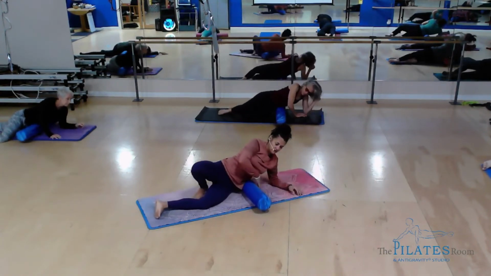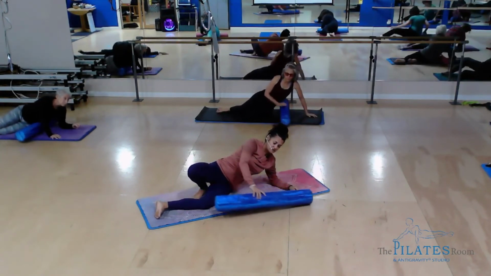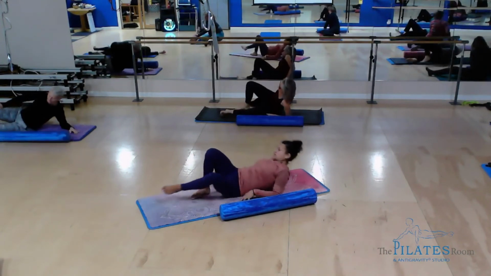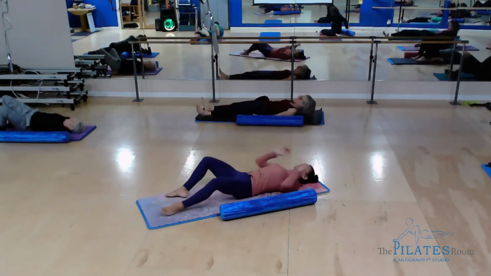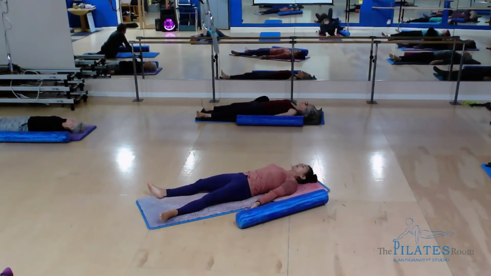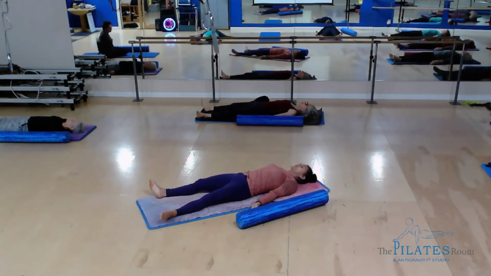So carefully remove the roller. Before we do the other side, I just want you to check in real quick because this is pretty powerful. So come to lie on your back. Relax your arms and legs. Close your eyes so that you can feel yourself as opposed to focusing on what's coming in through your vision. So notice your body. Notice the difference between the two sides. Big difference? Yeah. Kind of neat.